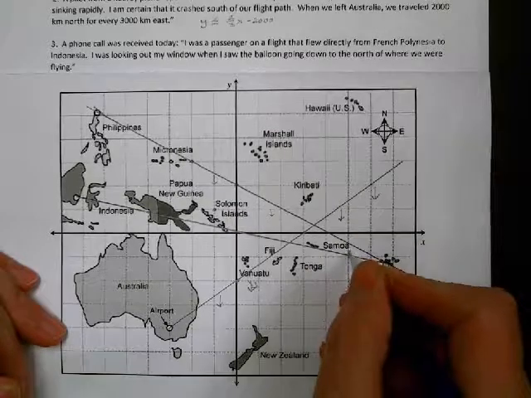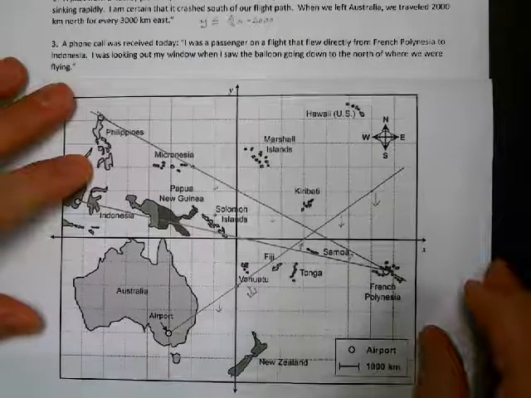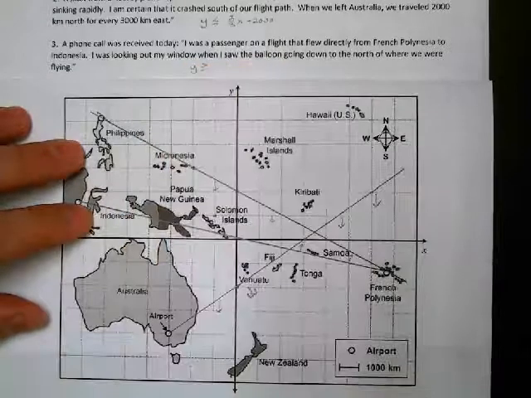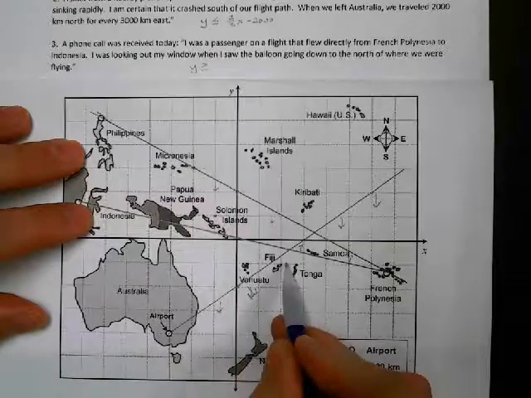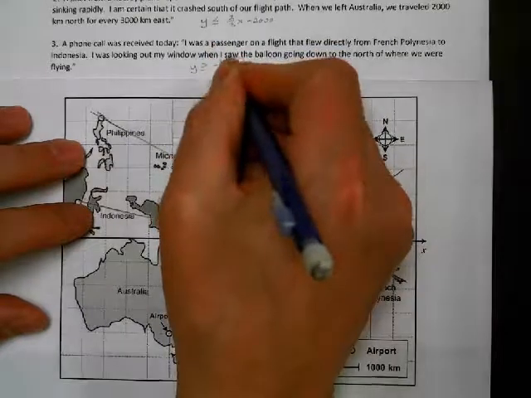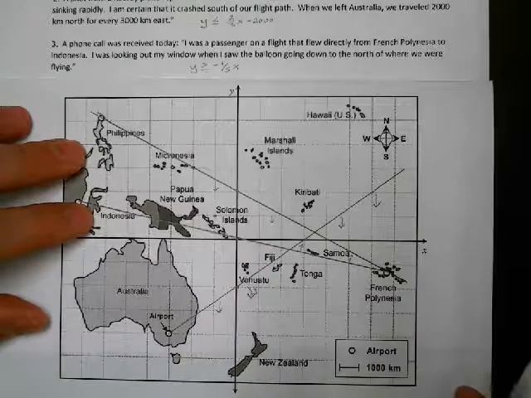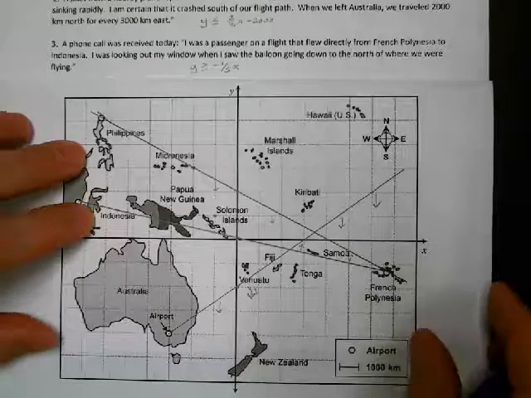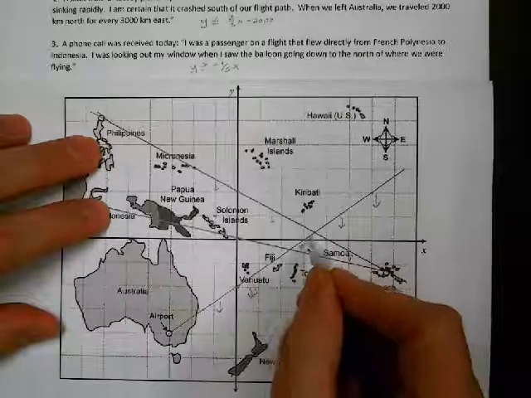North. That's above them. So this one would be y is greater than or equal to, what's our slope here? It looks like it's going down 1 and over 1, 2, 3, 4, 5. So down 1 over 5. And the y-intercept, there is no y-intercept because it goes through the origin right there pretty much. All right, so where should we look for the balloon? In here, around Samoa.